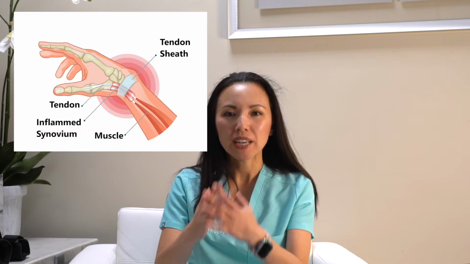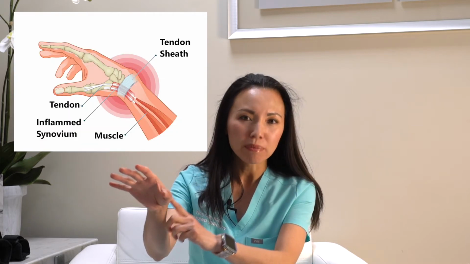So what are the symptoms of Quervain tendonitis? Usually people will feel pain and swelling mainly on the thumb side of the wrist. And it gets worse with repetitive use, and sometimes you can also feel a small lump in this area.